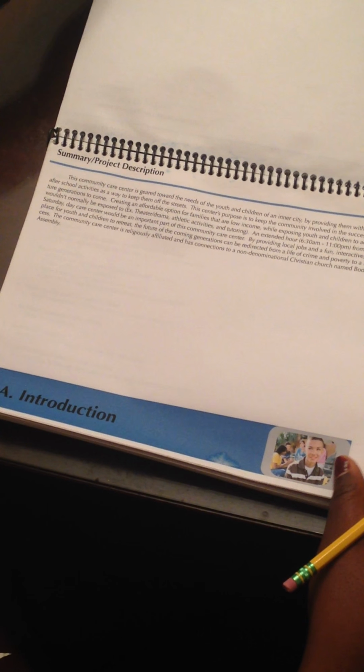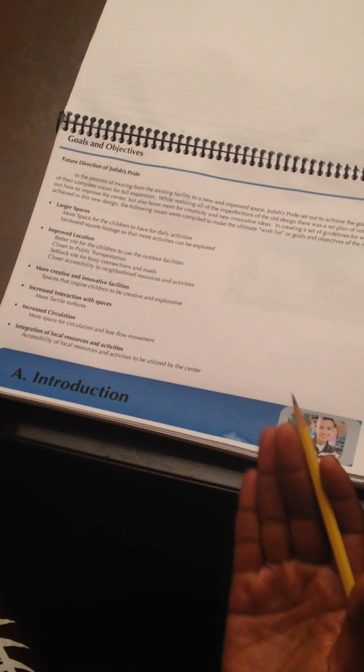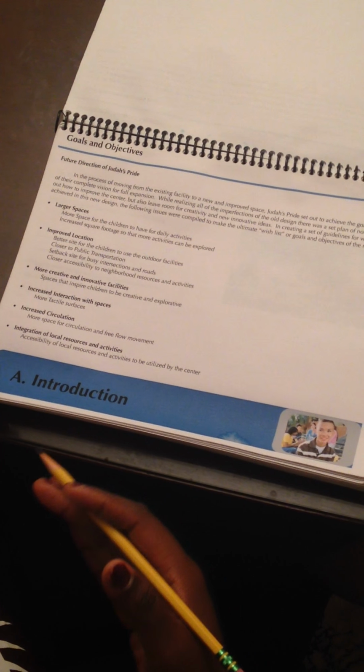So in the introduction phase, it's going to address really just the project itself, your goals and objectives, and your precedent research. So for this particular project, we had a summary of what the community center was going to be inside the community, who we were reaching, and the demographic. And then we also talked about goals and objectives. What do we want to set as far as goals for this particular project?